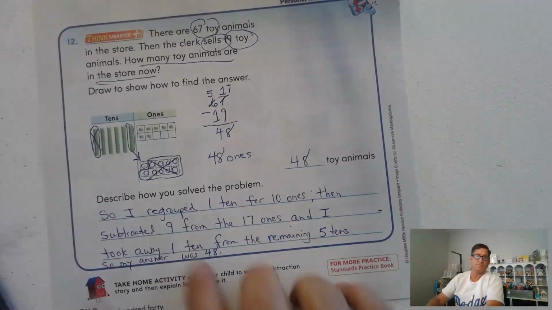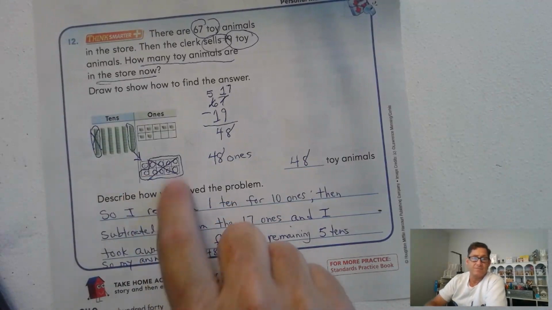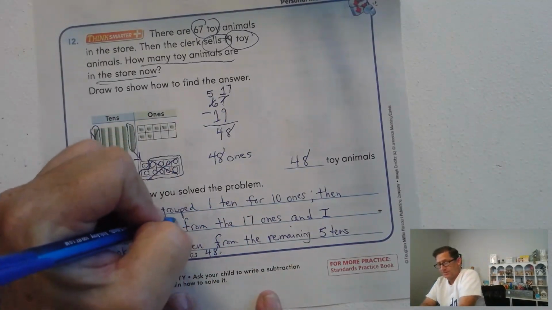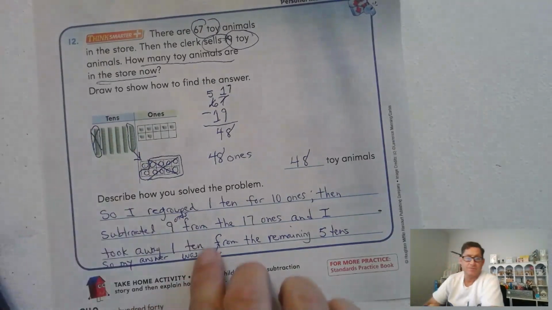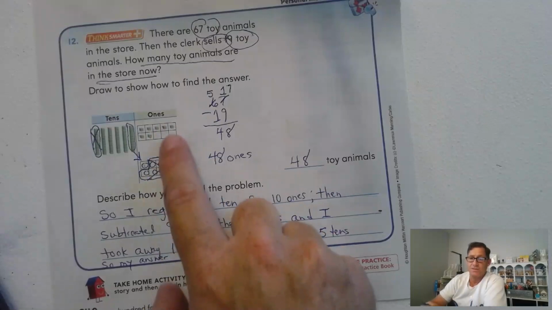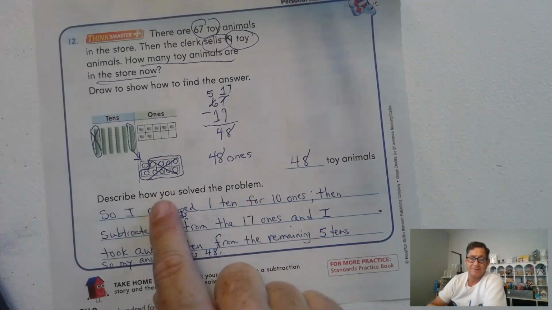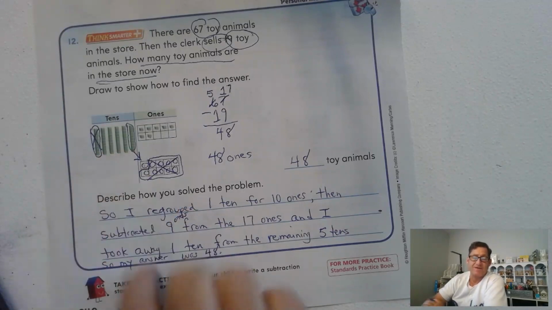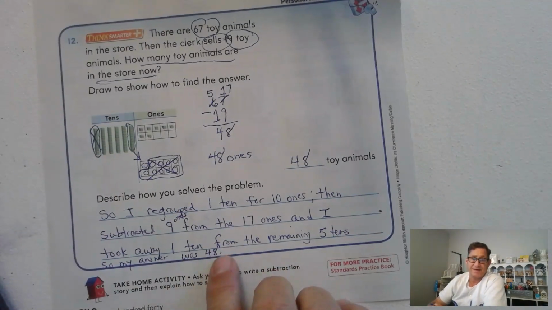Okay, so what did we do? We regrouped 1 10 for 10 ones. Then I subtracted 9, I should say 9 ones, from the 17 ones, right? We had 10 plus the 7, that's 17 ones here. We subtracted 9 of them, and then I subtracted 1 10 from the remaining 5 tens. That gave me an answer of 48.